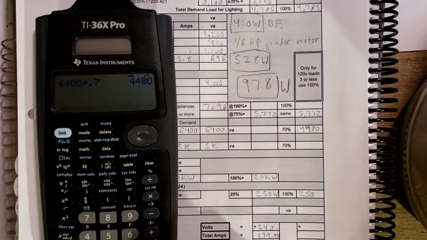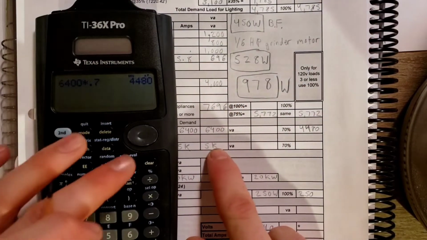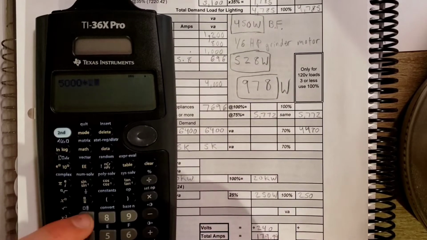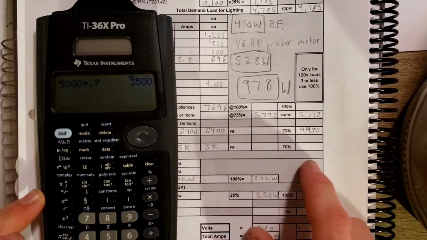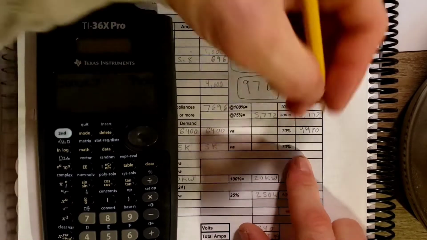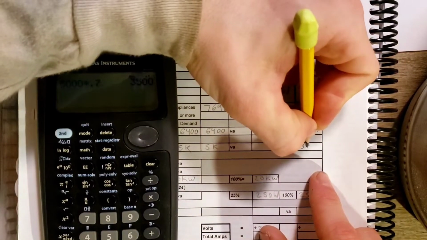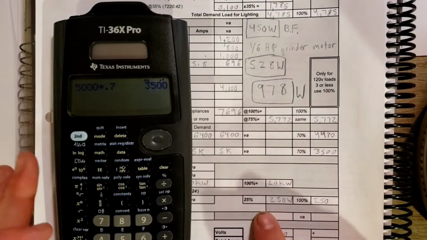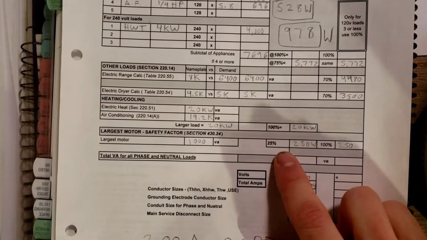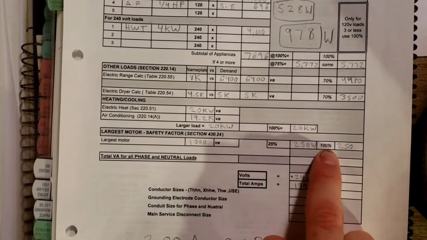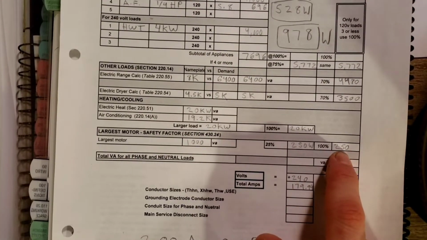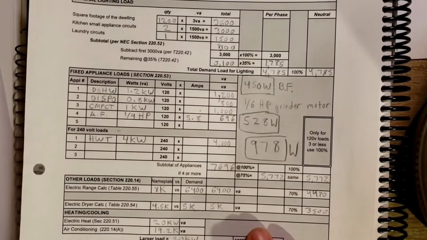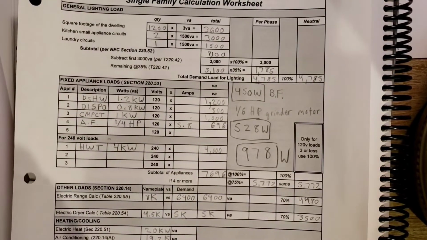I want my handwriting to be readable. Okay, then we have 5,000. And we have 3,500. Okay. And then when we go down to where it said our largest motor and we took the 25%, we just take 100% of that. And now we're going to add those numbers together.